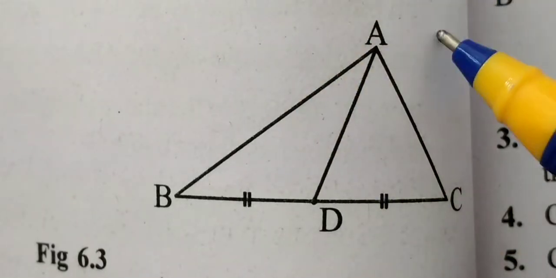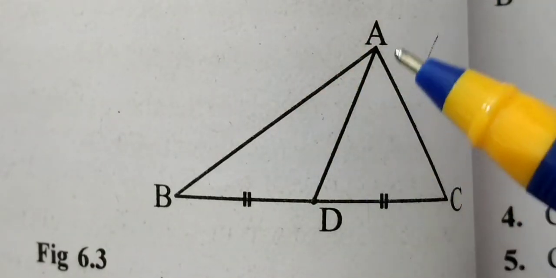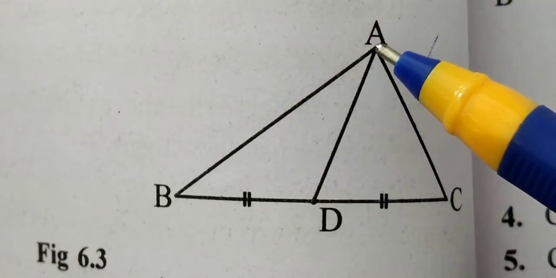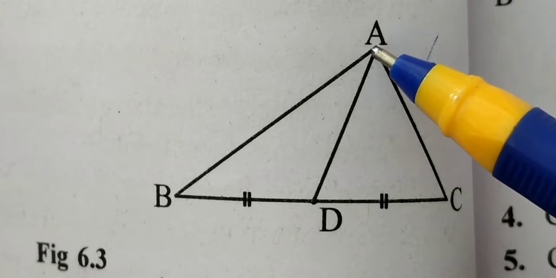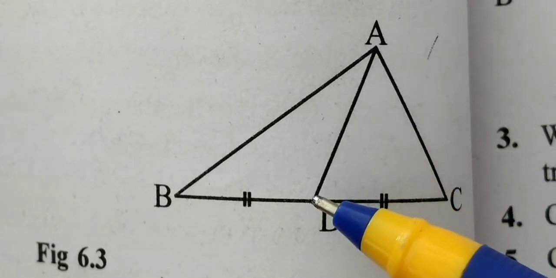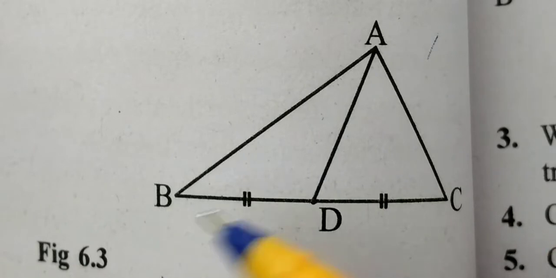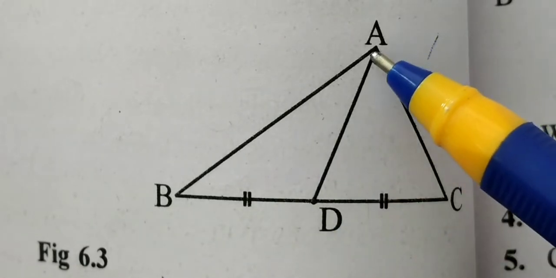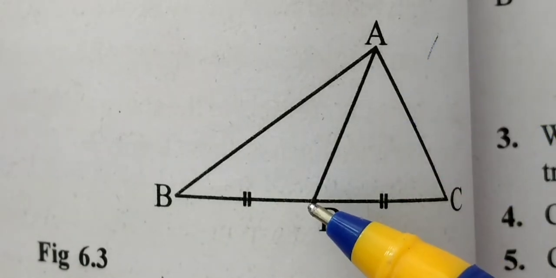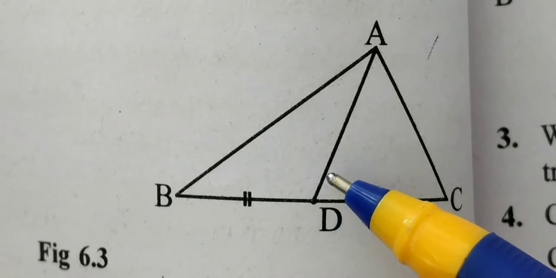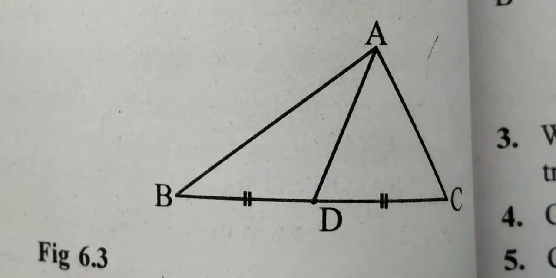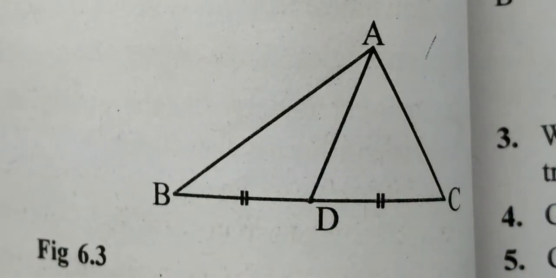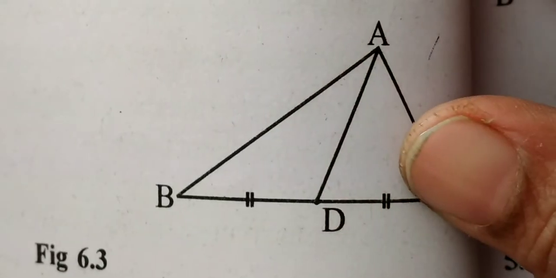Just as altitude, in this case the line segment emerging out from the vertex, passing through the vertex of the triangle and intersecting the side opposite to the vertex, not at 90 degrees, but it will be bisecting the side opposite to the vertex. Then it's called median. Is that clear?